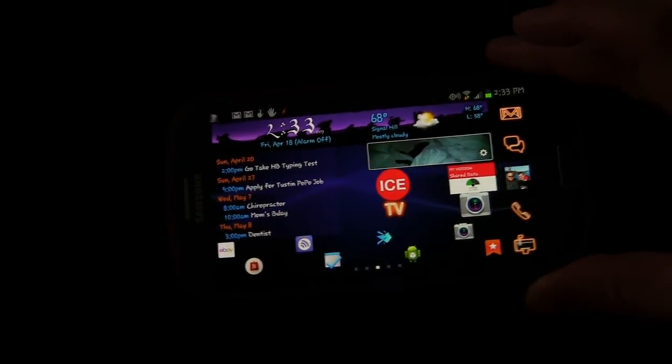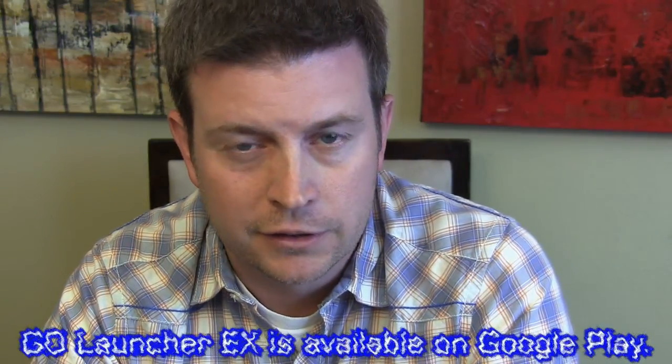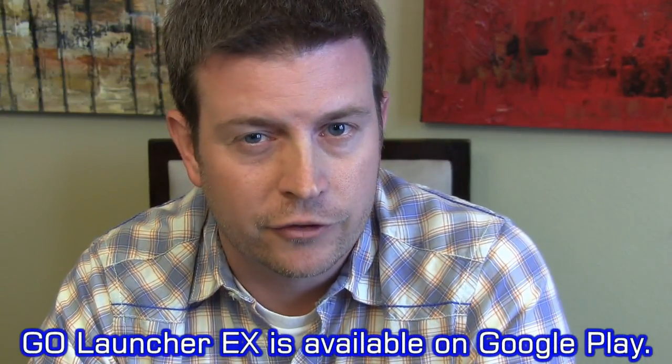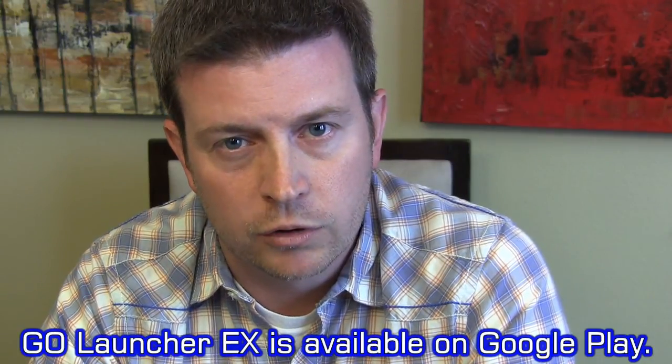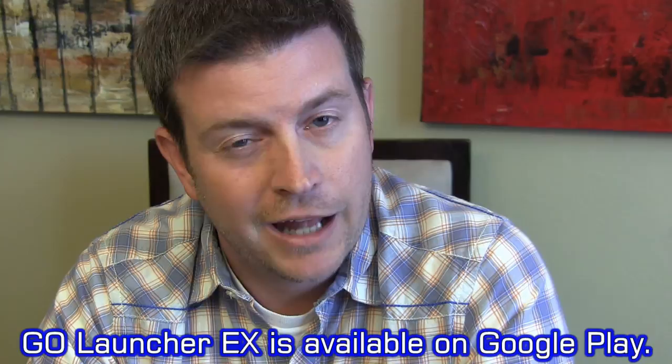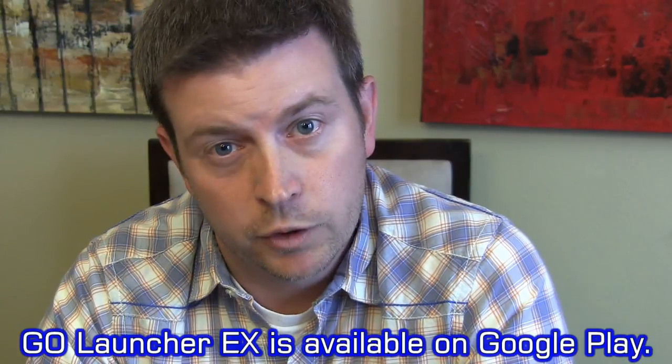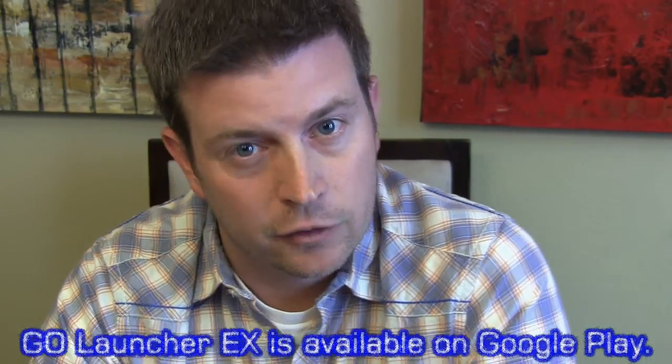So anyway, that was Go Launcher EX. As you can see, it's a really great launcher. It's been downloaded millions of times on Google Play and has really great reviews, and there's a good reason for that. It really is a great app. Works really well, very consistent, haven't had any problems with force closing or anything like that, or redraws. It's been working really well on my phone, so I'm very happy with it. Might end up being the launcher that I keep until I get a new phone. Yeah, definitely worth checking out, and if you like it, go ahead and get the paid version so you have all the features available to you.